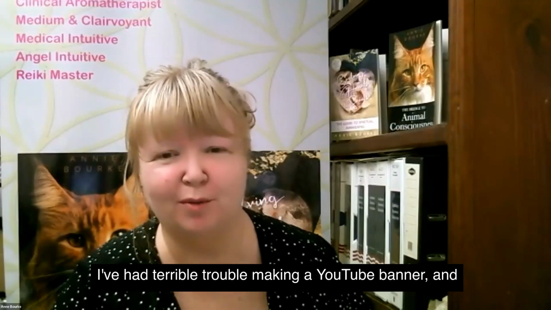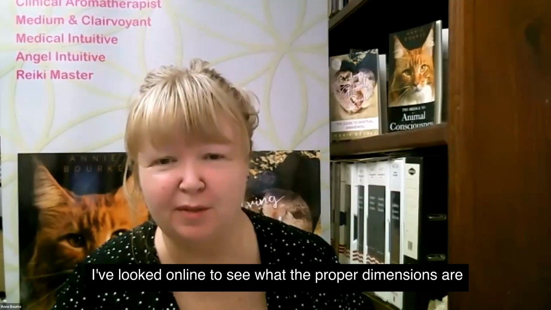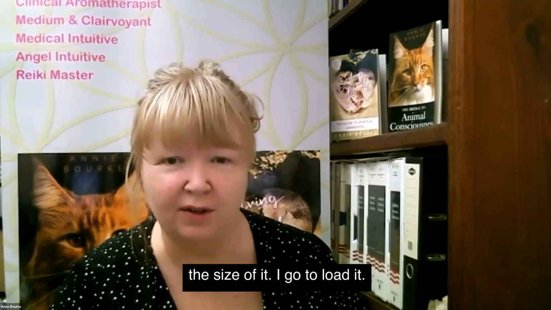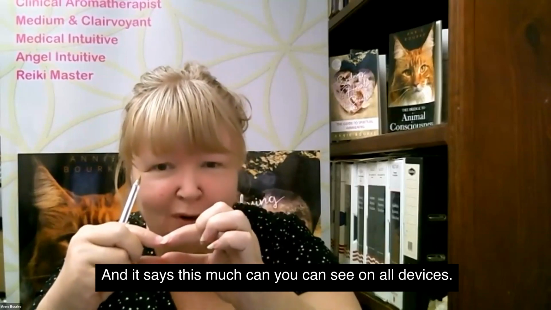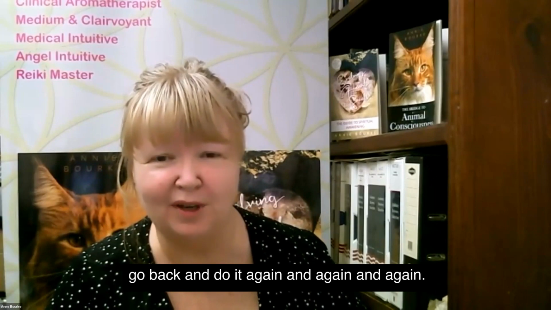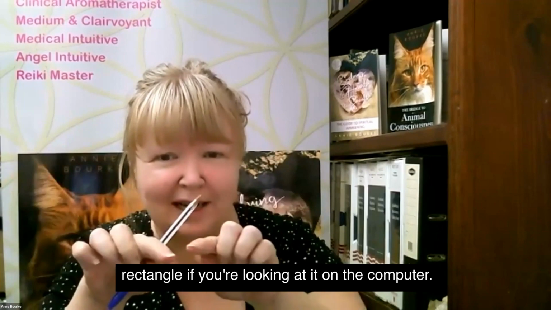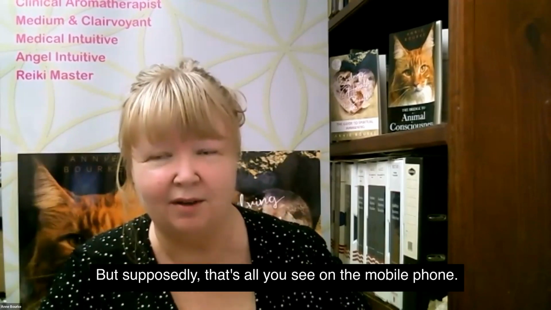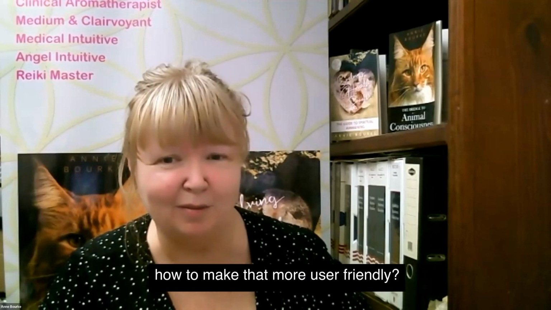I've had terrible trouble making a YouTube banner. I've looked online to see what the proper dimensions are supposed to be for 2023, and I put that into Canva and change the size. When I go to load it, it says this much you can see on all devices. So nearly all of my design is not usable, and I've had to go back and do it again and again till it fits, and you end up with just a little rectangle on the computer, but supposedly that's all you see on the mobile phone. Are there any tricks to make that more user-friendly?